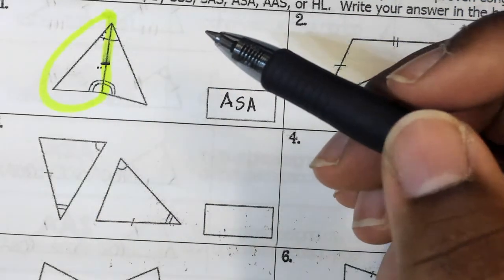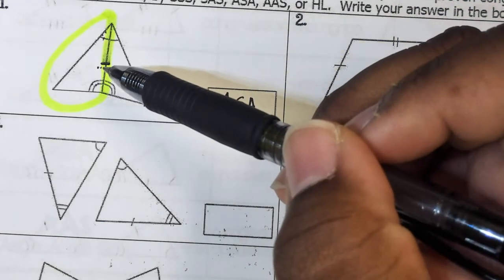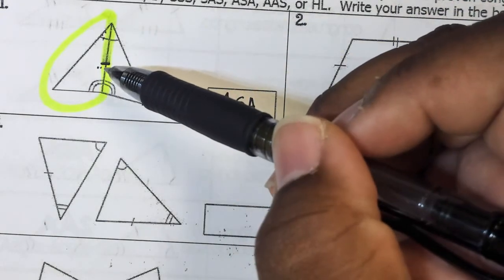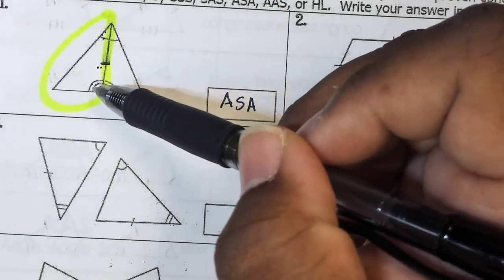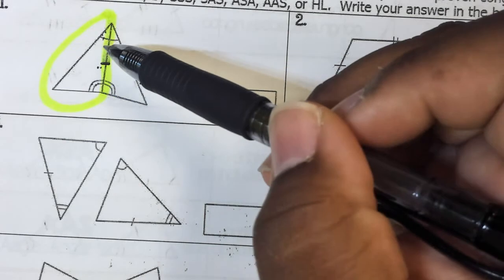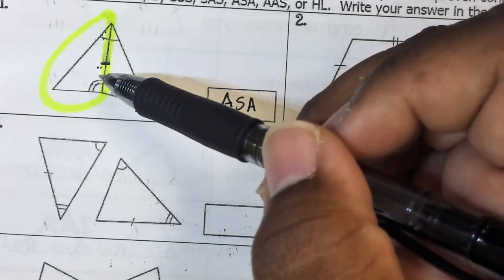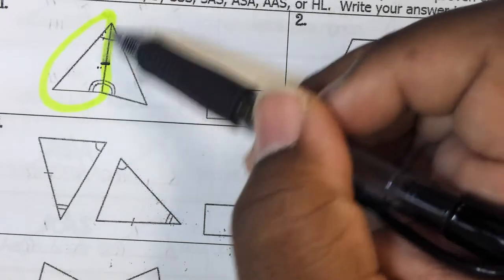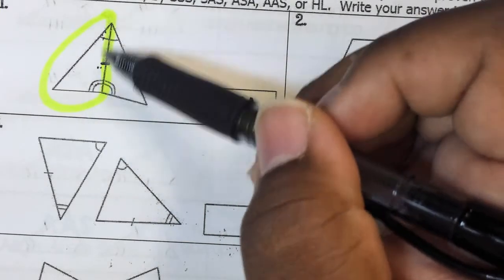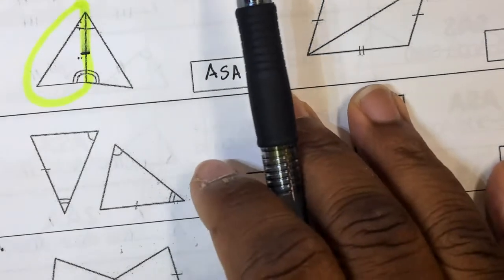What you don't want to do is what some of my kids do, which doesn't make sense. Don't start in the middle and then work your way around. Like, let's start here and say side, angle, come all the way around the triangle and then say angle. That's not how you read it. When all the information is kind of together like this, you read it from, like I said, top to bottom, or if it's turned this way, left to right, right to left. Don't try to go around.